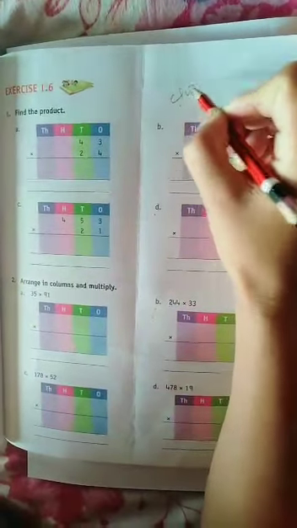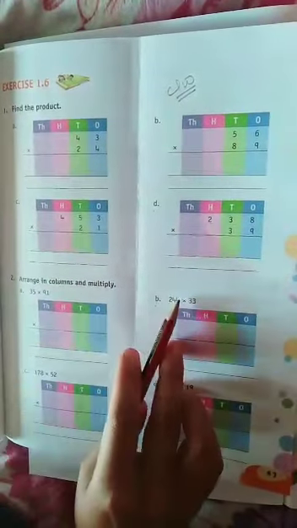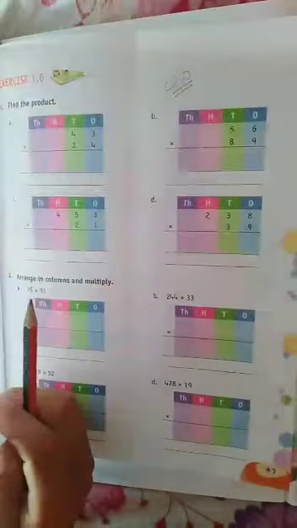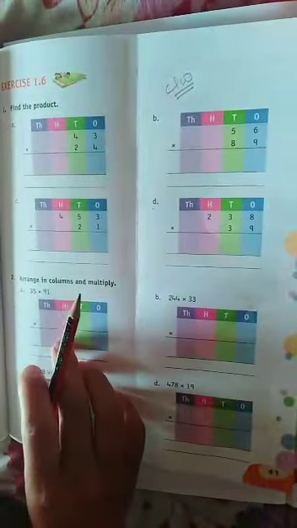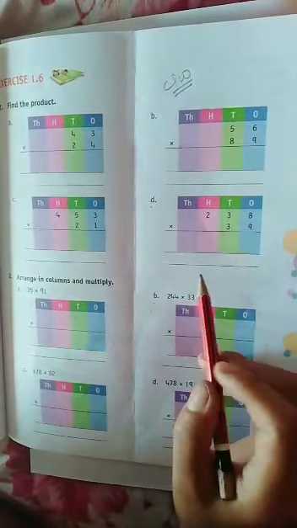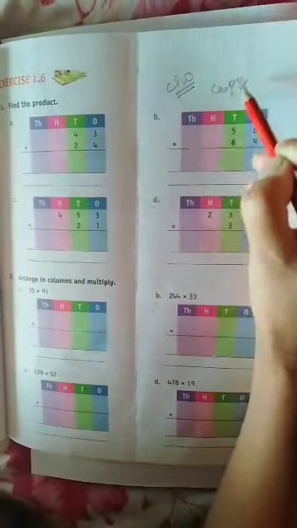So question 1 and question 2, I want you to do that by yourself. Okay, that will be our today's classwork. So you try this one, arrange in columns and multiply. This exercise 1.6, I want you to write in our copy. Okay, you have to write in copy. I'm repeating again. Yes, let's continue.